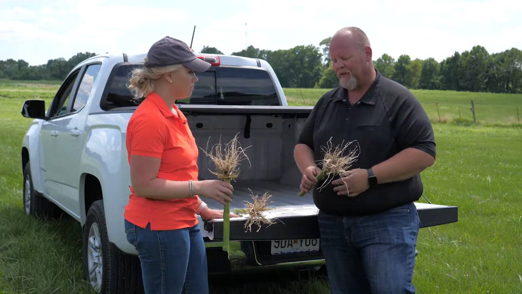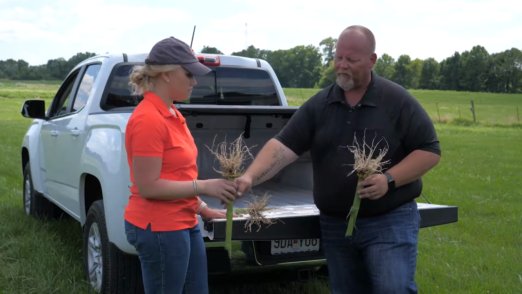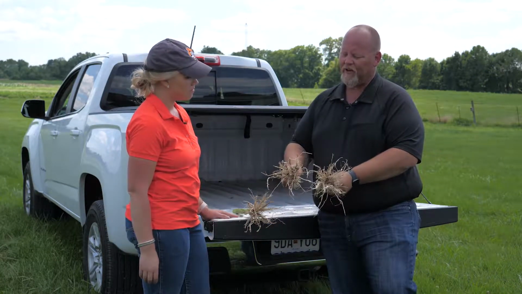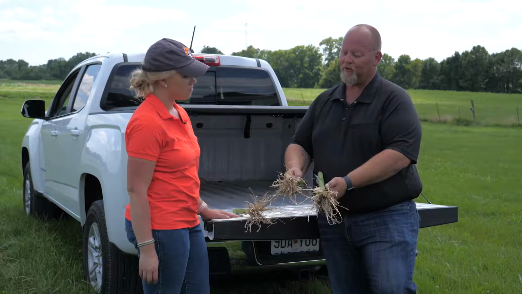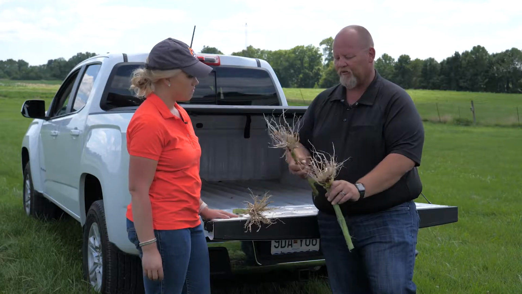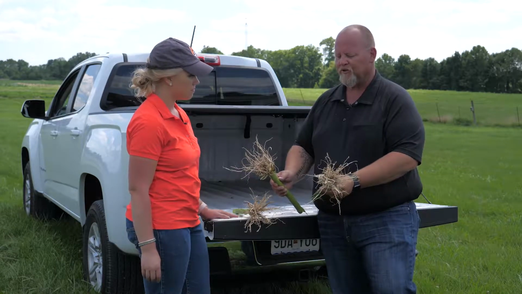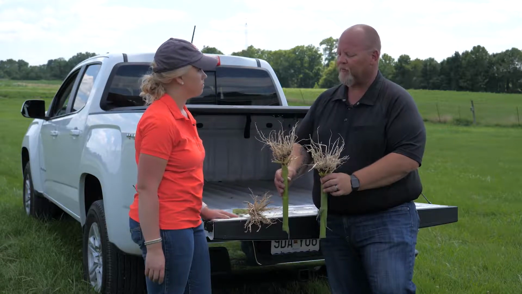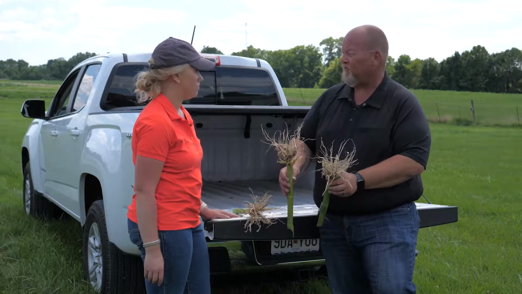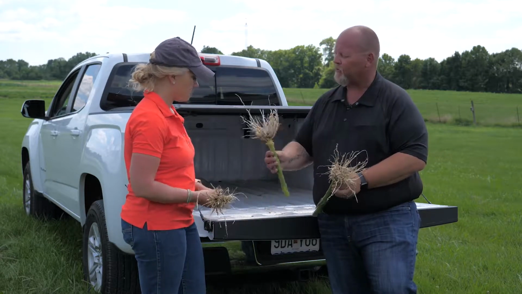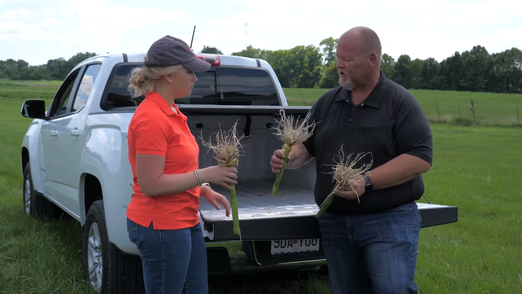This is one of our pipeline products, and I'll once again reference the same type of situation. We have a bigger diameter. We actually have better brace root development at this point, more superfine, fine, and medium roots to take up lots of nutrients and water. It's just another one of those products in the pipeline that we're evaluating.